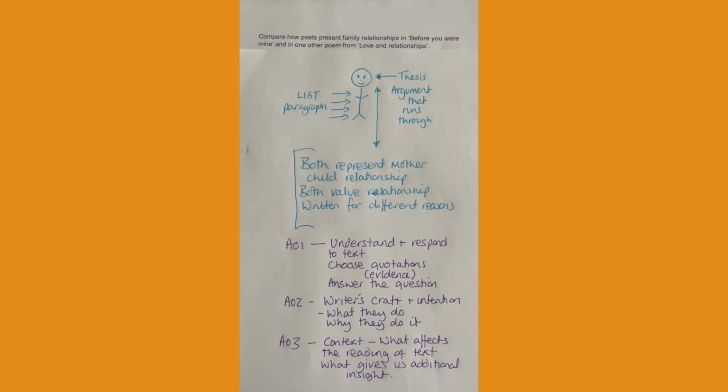So once we've got all of these ideas together, we have our plan. We then need to look at how we write our introduction. And this would be an introduction to answer that question. So both poets present the relationship between a child and their mother, with both directly addressing the mother. The relationships are shown to be close, although it seems that Before You Were Mine is written following her mother's death, whilst Mother Any Distance is written at a time of change as the son moves out.